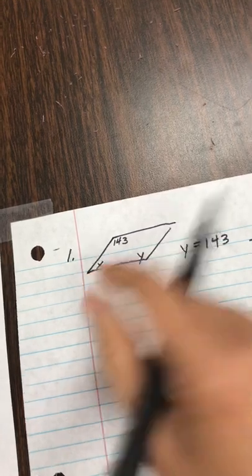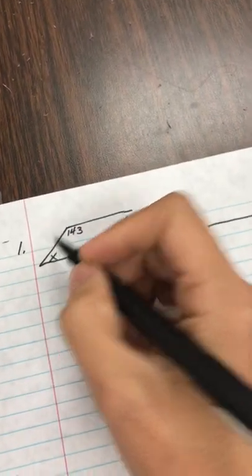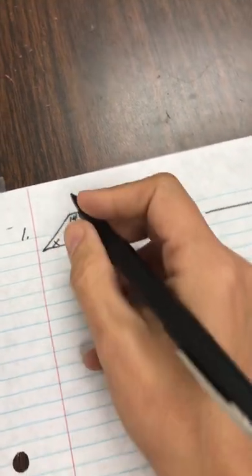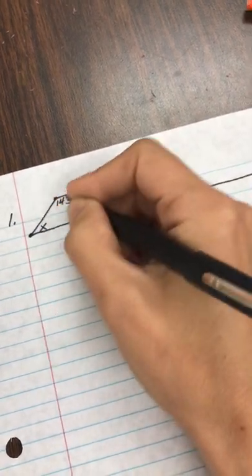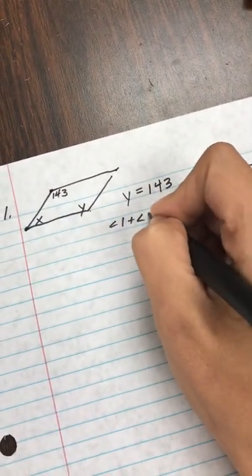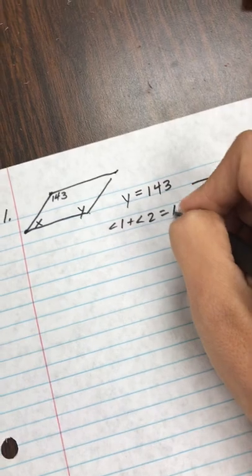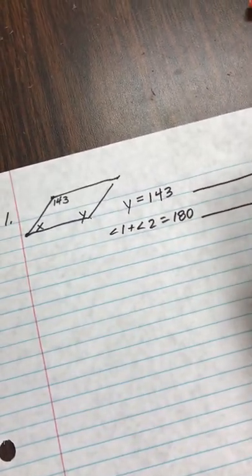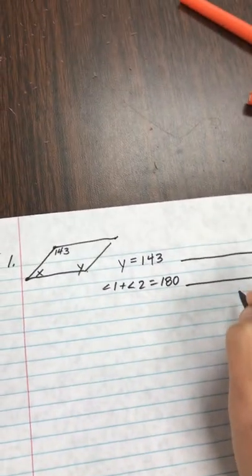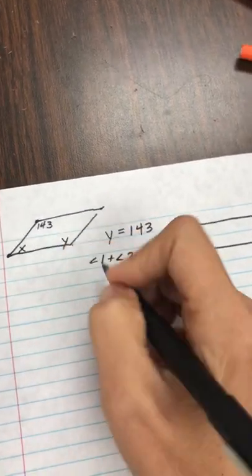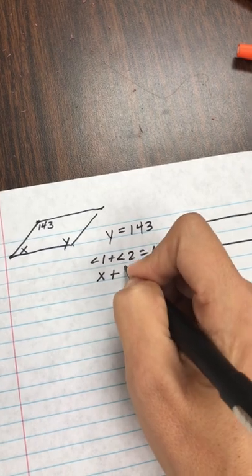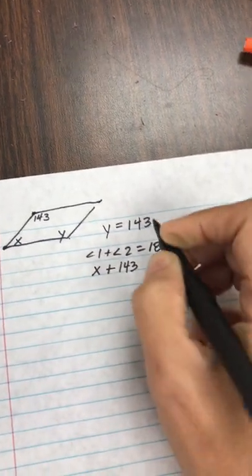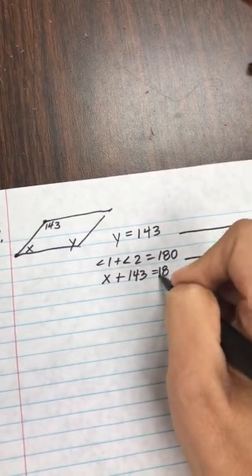And then we also know that this angle, so if I numbered these, angle 1, angle 2, angle 3, these two angles, angle 1 and angle 2, have to add up to 180 because, right? So angle 1 is x, right? And angle 2 is 143, and that has to equal 180.